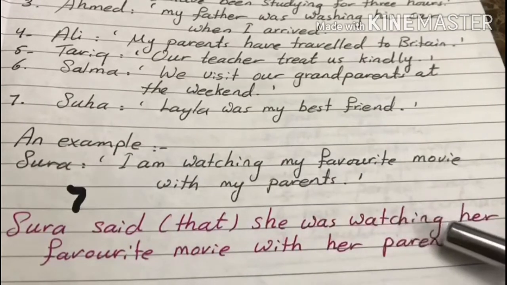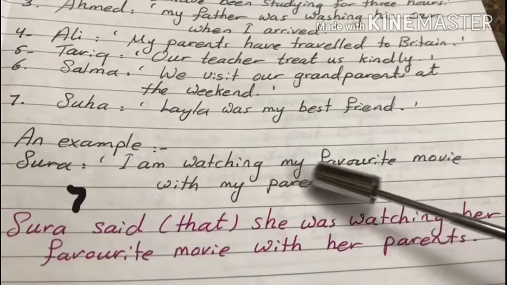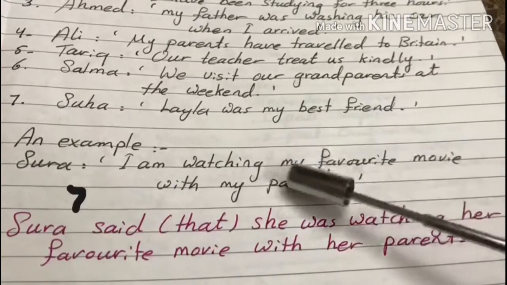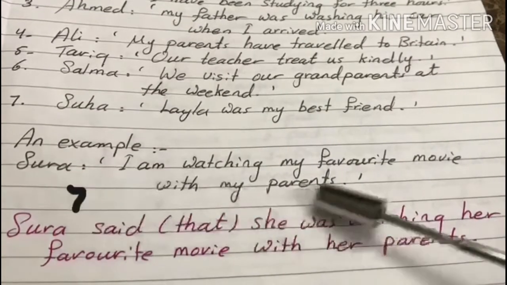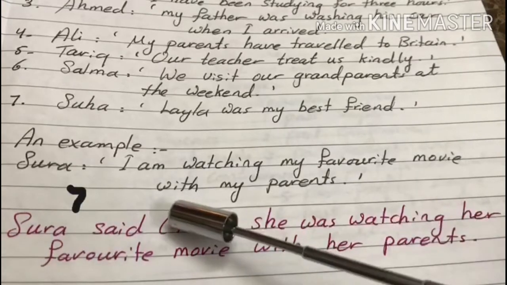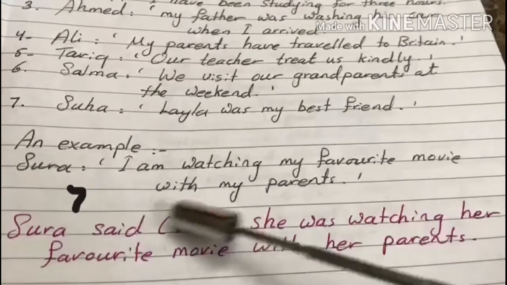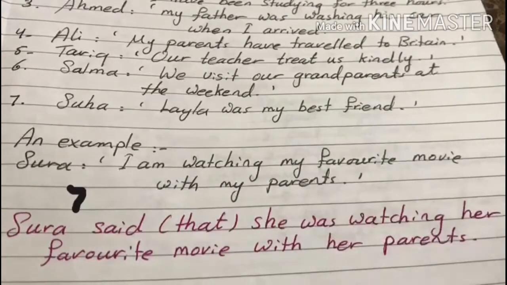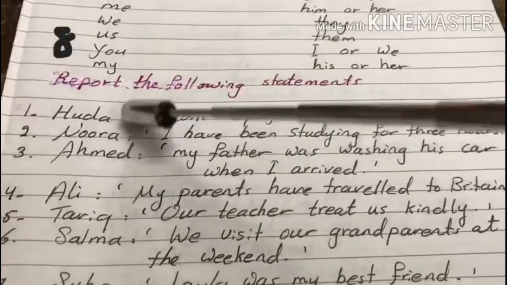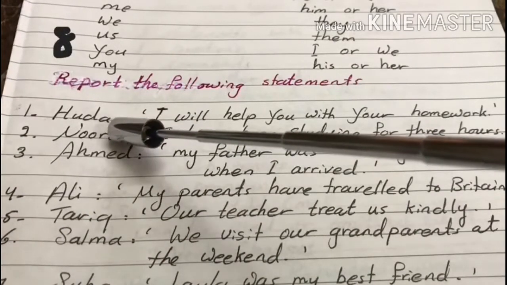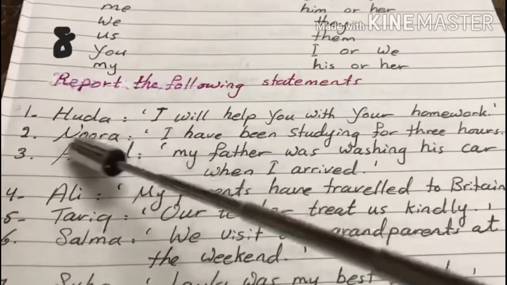My becomes her favorite movie. We are talking about Surah's favorite movie. With my becomes her. Also, we are talking about Surah, her parents. Now, let us go back to the sentences in order to report them together.